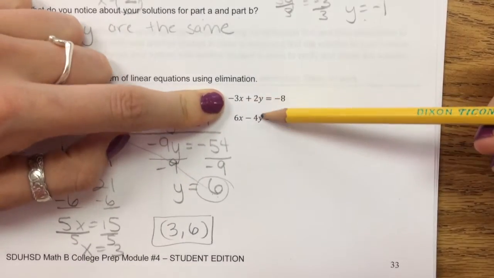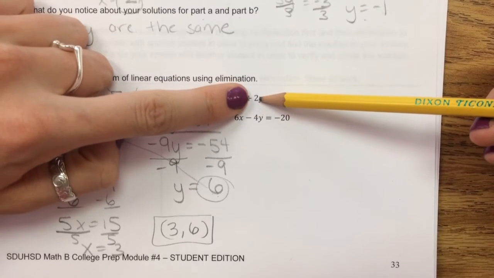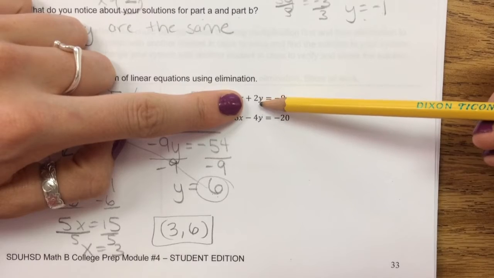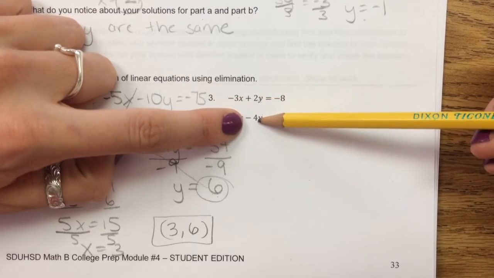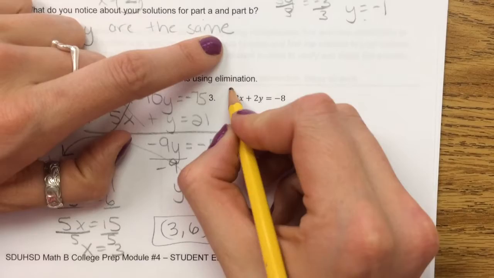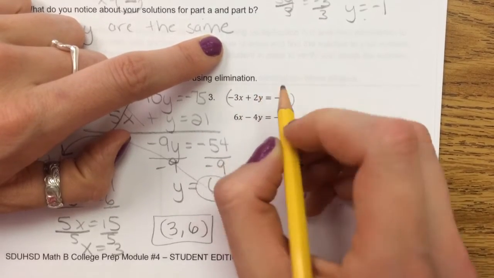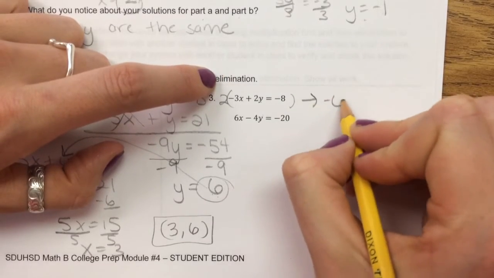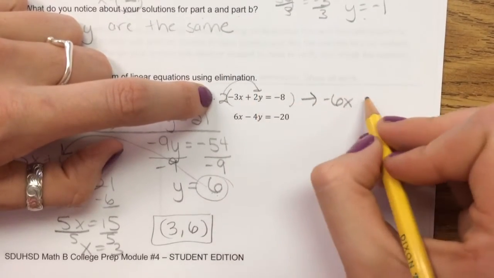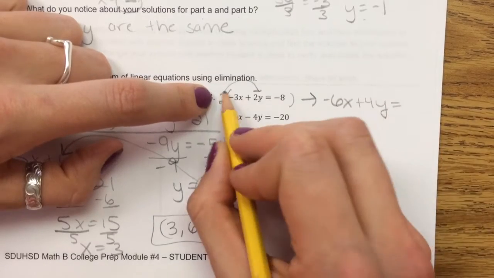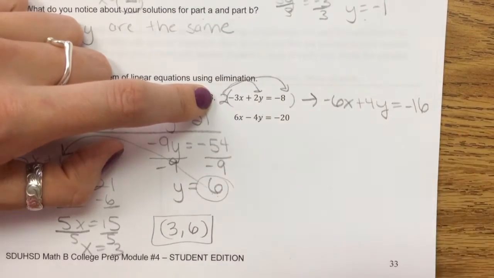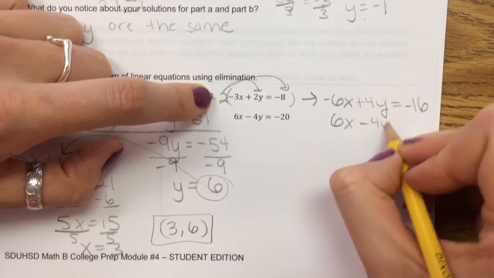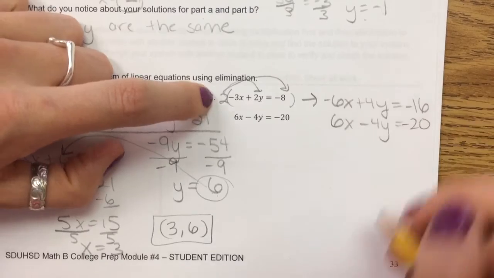Let's say I want to eliminate the y's this time. I have a positive 2 and a negative 4. So I need this top equation to be a positive 4y if I'm going to add it to this one and get 0y. So in order to get this to be a positive 4y, I need to multiply this whole top equation by 2. I end up with negative 6x, distribute, plus 4y equals negative 16. The bottom equation stays the same: 6x minus 4y equals negative 20.